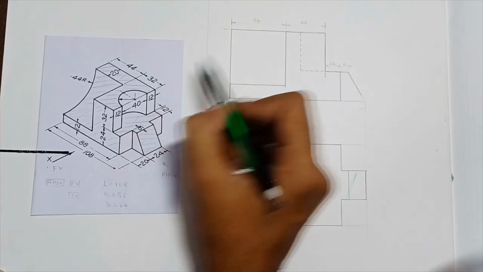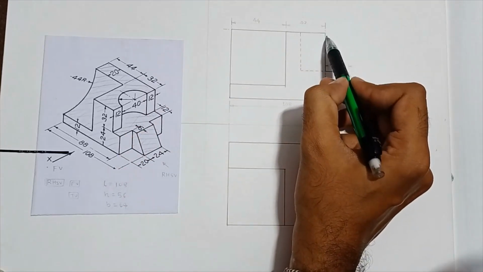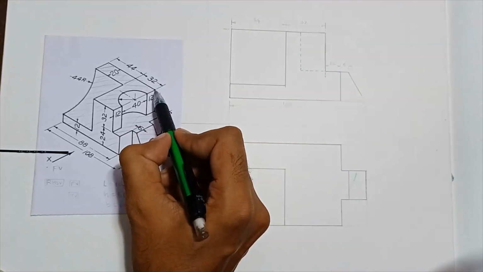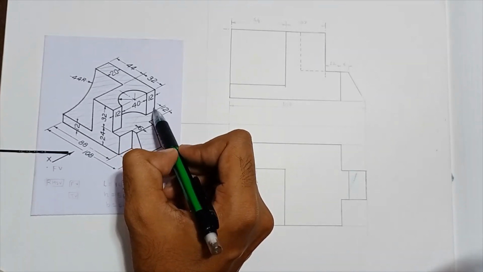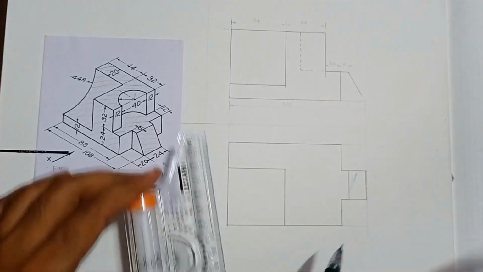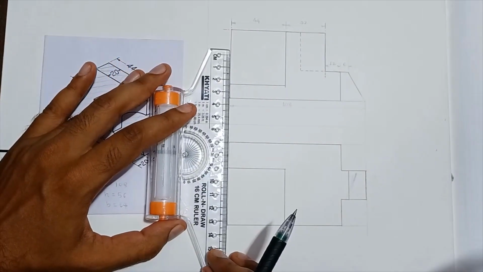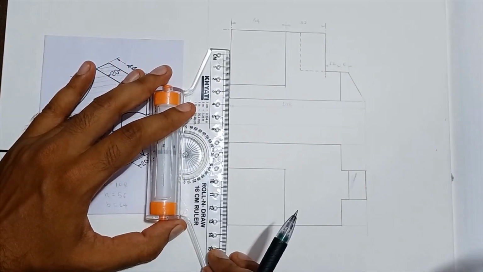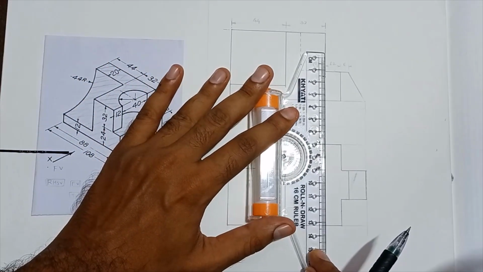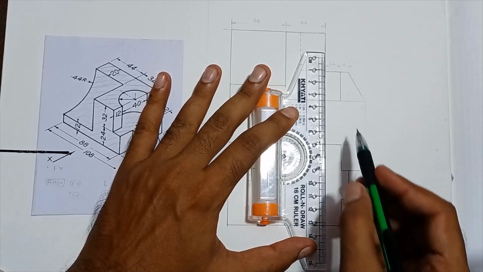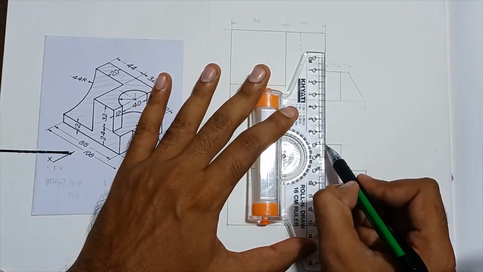This edge is nothing but this vertical edge, and this point is the same vertical edge. It will overlap at that edge. So let's take a projection from the front view, set your reference, and this would be your line. Initially let's draw a light line.